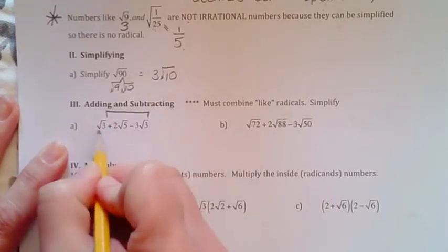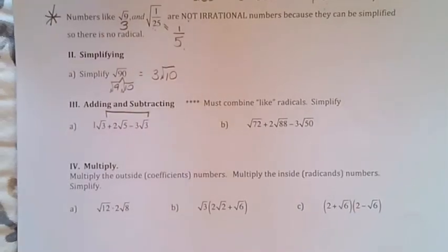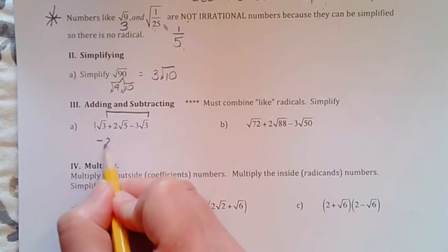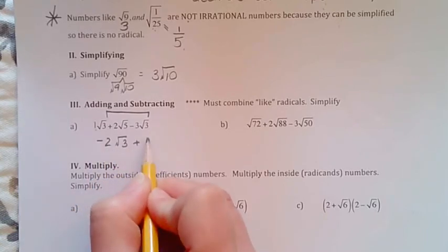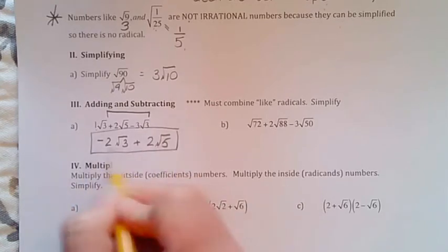Here are my like radicals. I'm going to put a 1 in front of that so it helps me. This is kind of fuzzy to me. So 1 minus 3, well, that's negative 2 radical 3 plus 2 radical 5. And it doesn't matter which term you put first, but make sure that negative goes there.